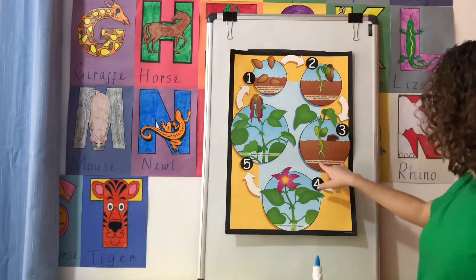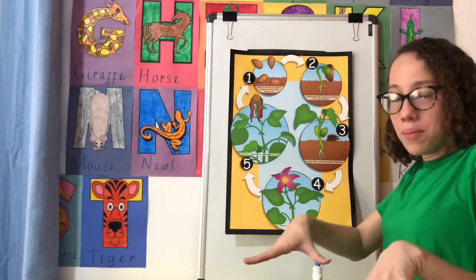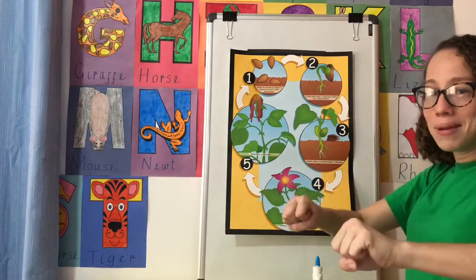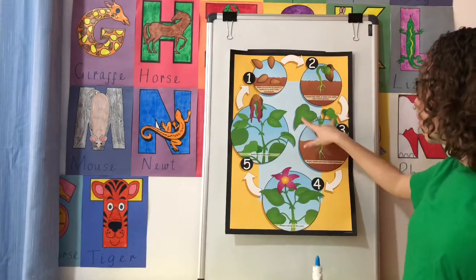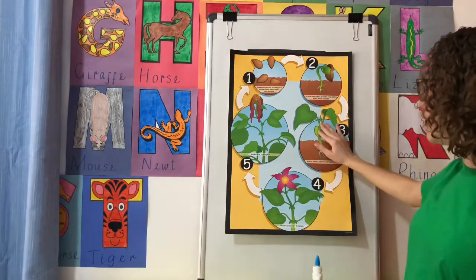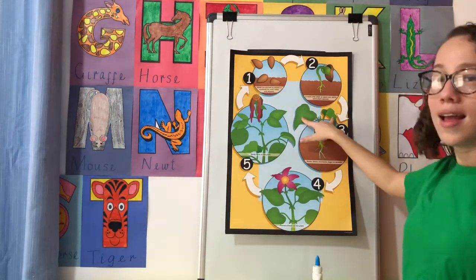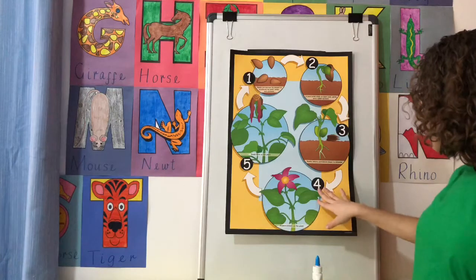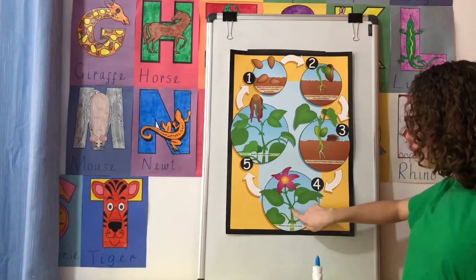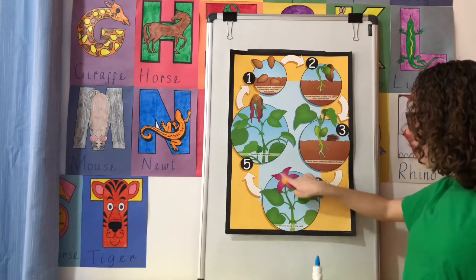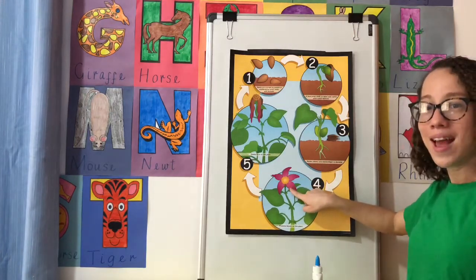Stage 3, the roots are getting deeper and deeper into that soil to anchor that plant in place. And we have some, what did we say these are? After the roots and the stems start to grow, the leaves. Great job. Stage 4, we have little buds or little leaves growing, and then we have a, what's this one?